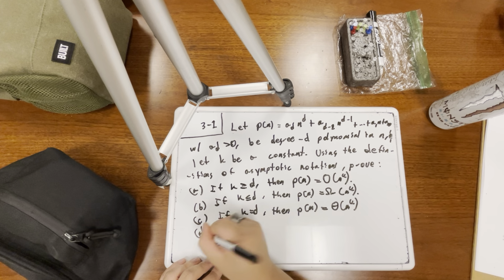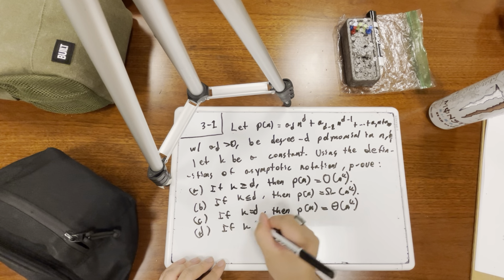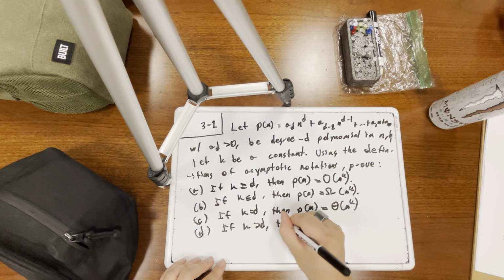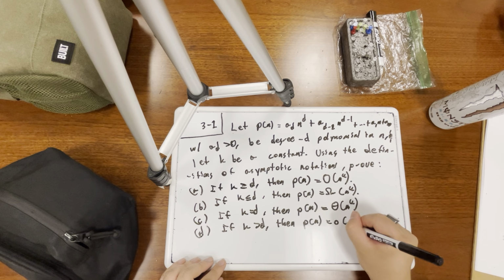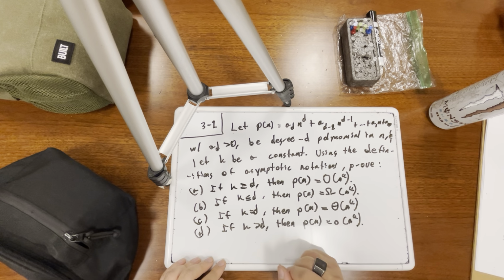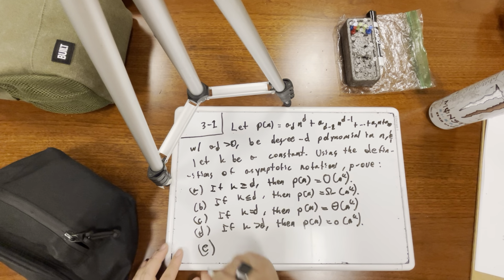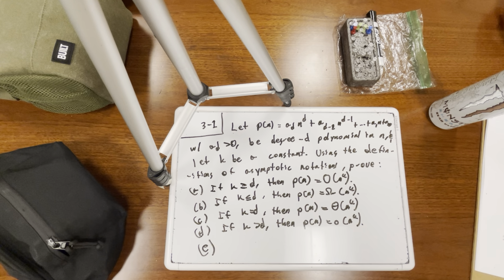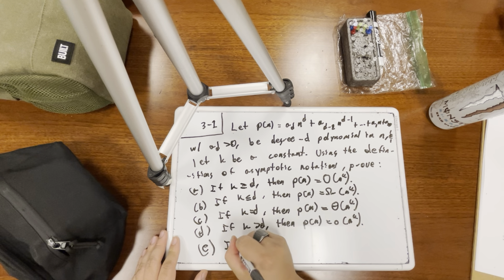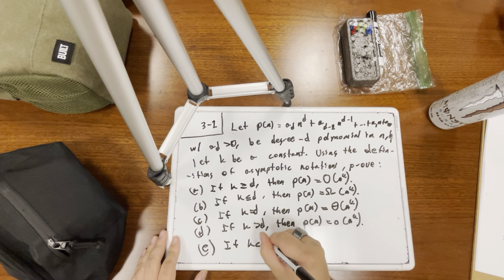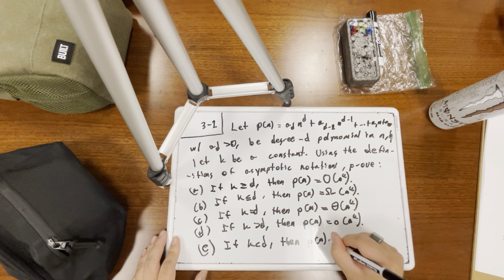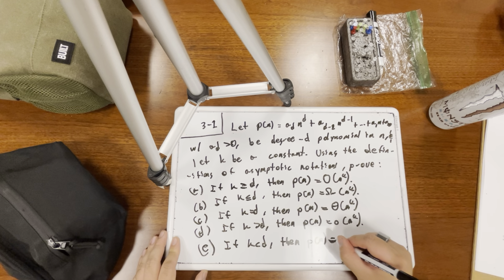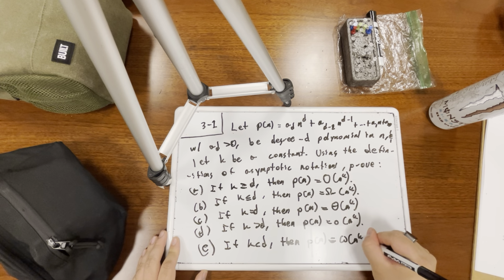D, if k is greater than d, then P of n is equal to little o of n to the k. E, if k is less than d, then P of n is equal to little omega of n to the k.